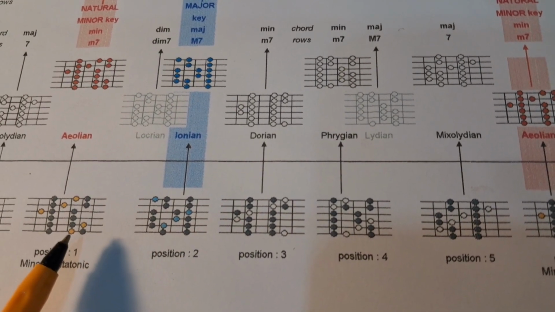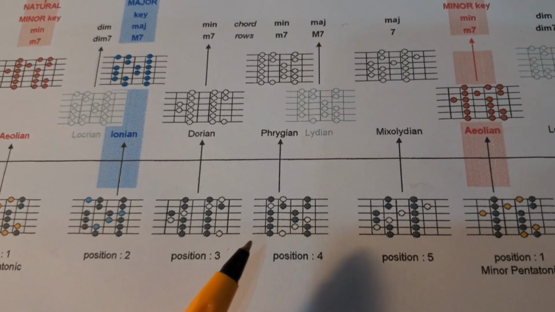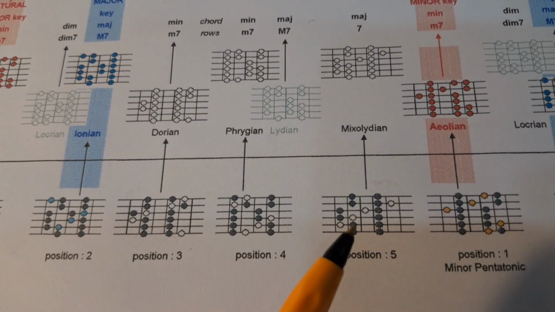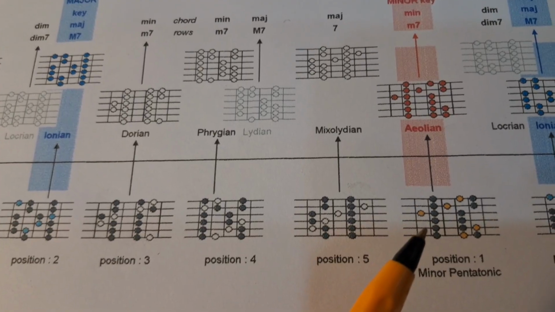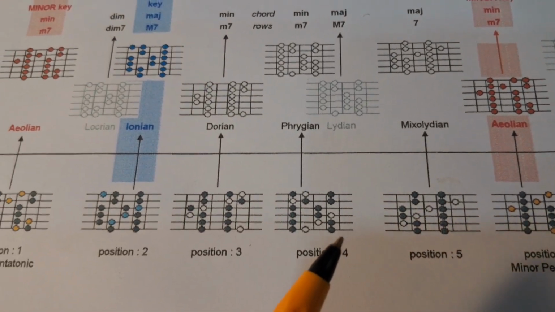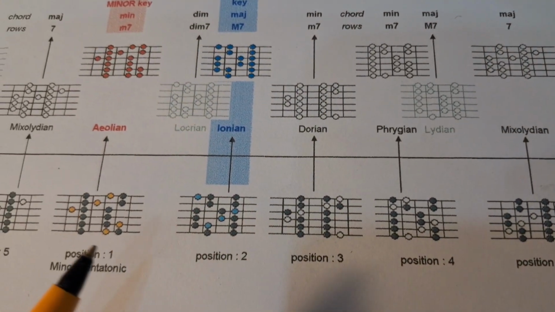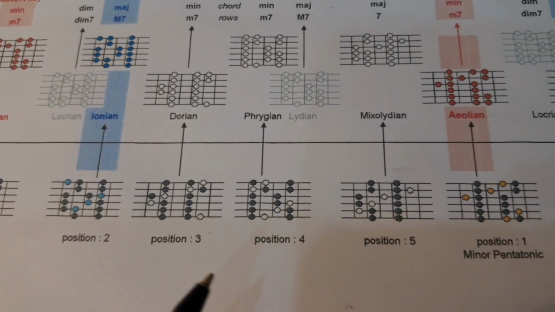As far as the diagrams go, if you're playing pentatonic, ignore the hollow notes or the light blue or the light orange over there, because that's what separates pentatonic from diatonic, which is a theory explanation for another day. But for now, just play the dark gray or black dots and you're home dry.